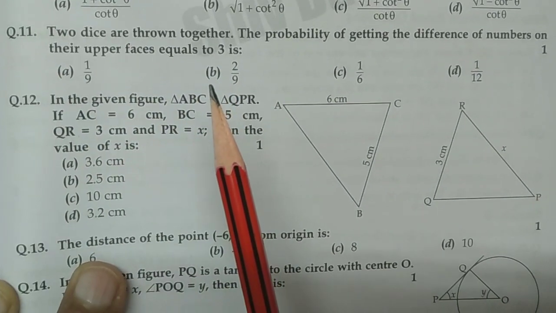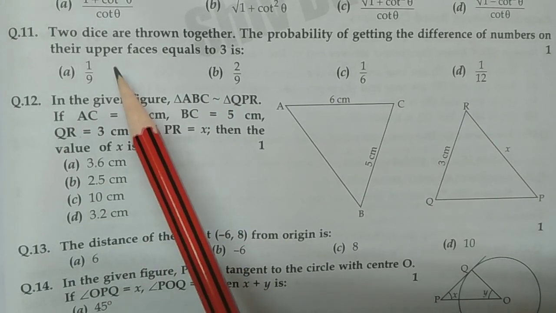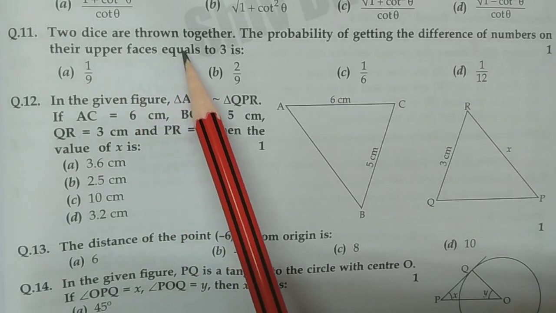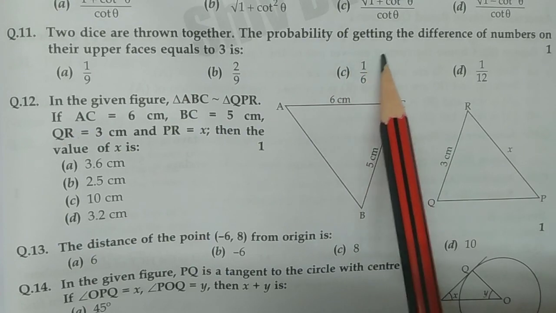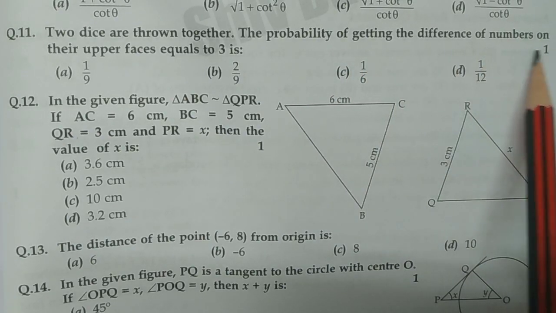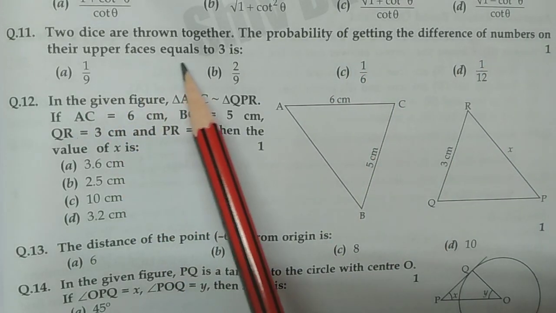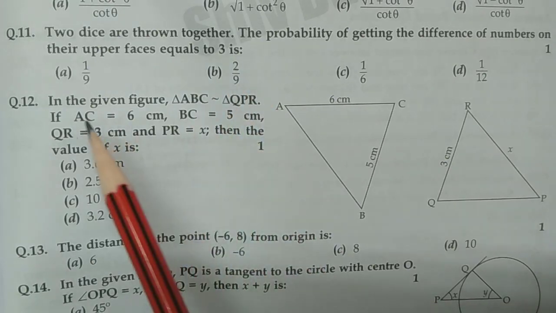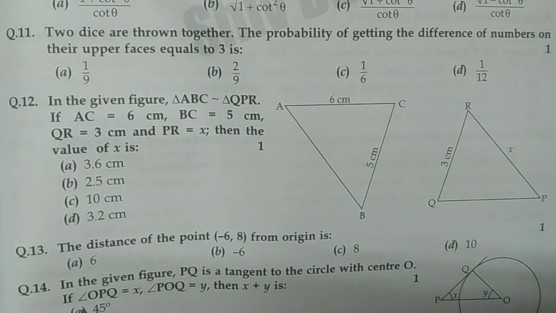Now question number 11. It's given that 2 dice are thrown together. The probability of getting a difference of the numbers on the upper faces equal to 3 is. So you have these 4 options, and you can easily find the correct option.